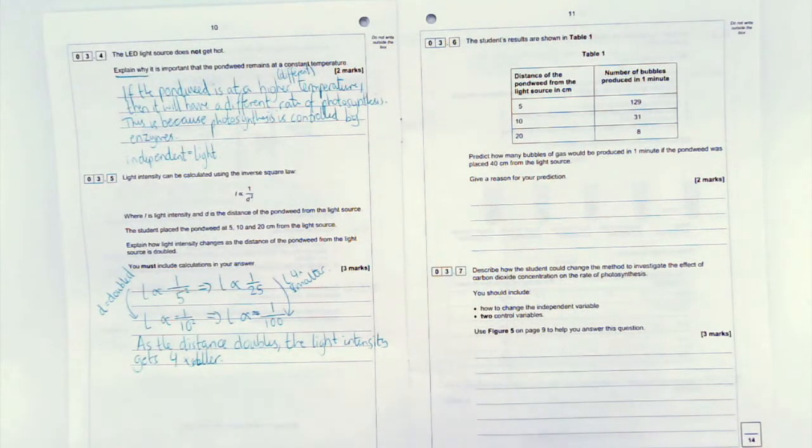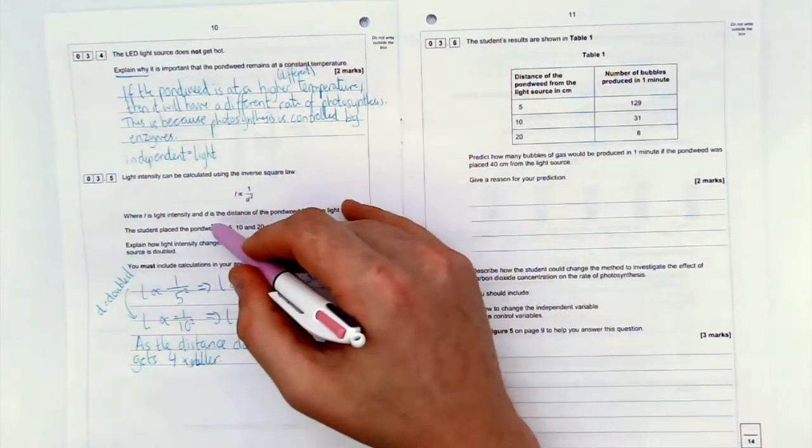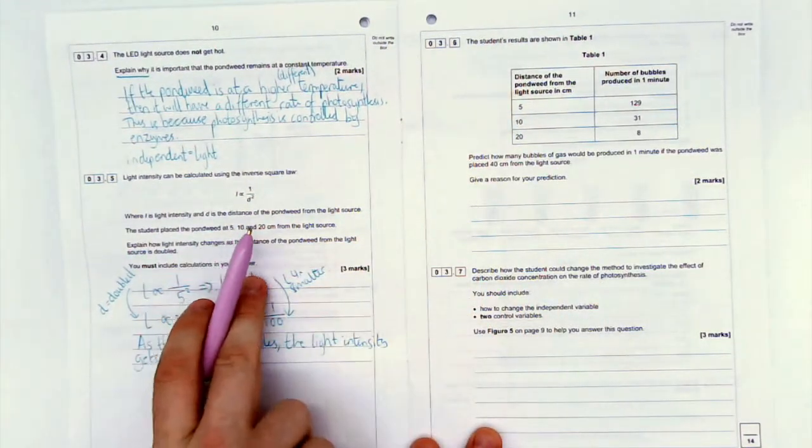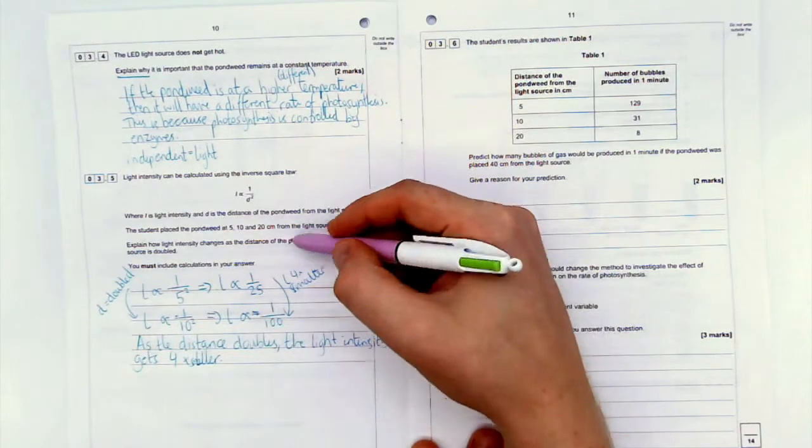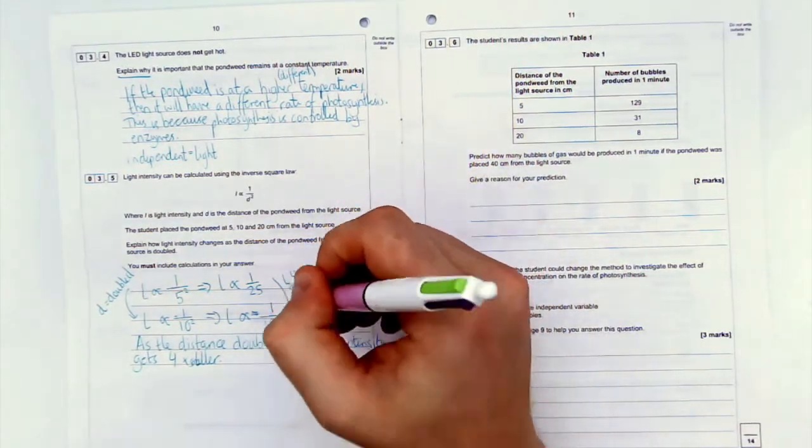3.6. The student's results are shown in Table 1. Predict how many bubbles of gas would be produced in 1 minute if the pondweed was placed 40 centimetres from the light source. Okay, so this is going to rely on what we've just done in 3.5, where we've come to the conclusion that if I double the distance, the light intensity is 4 times smaller.